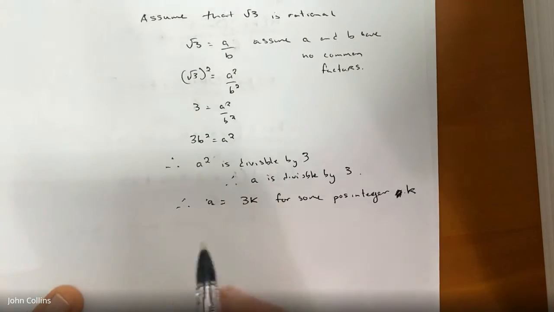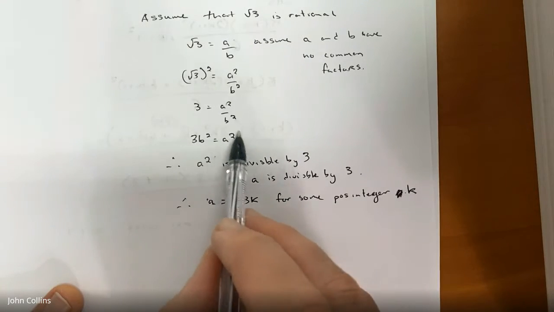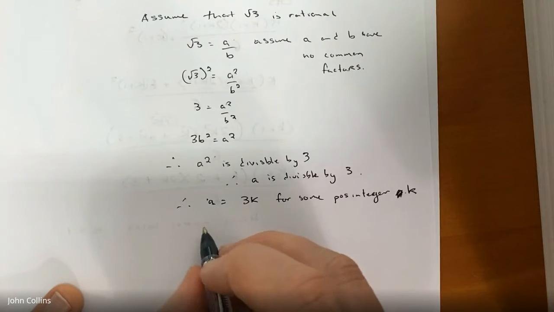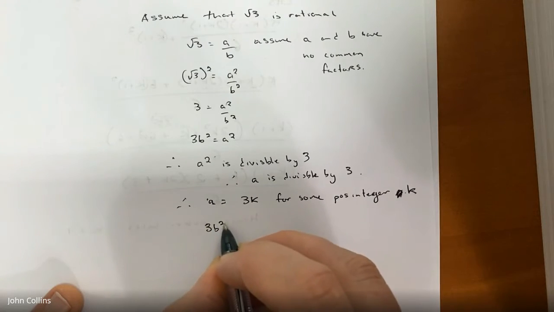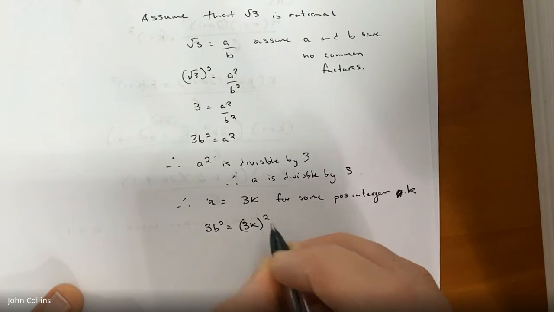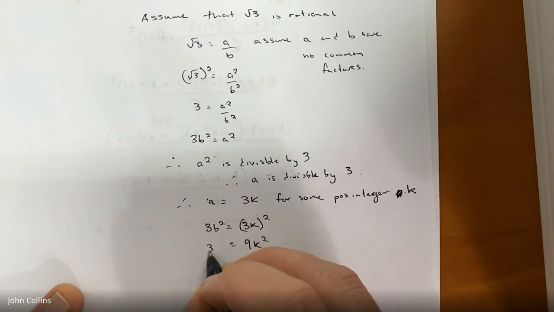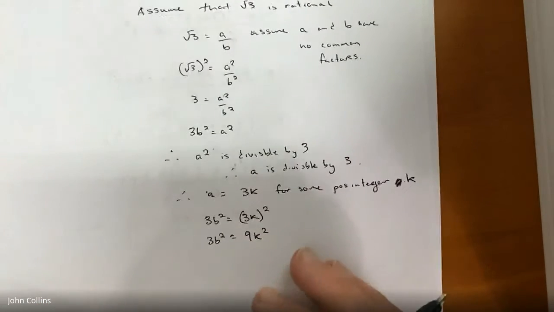So instead of having a squared equals 3b squared, you now have 3k squared equals 3b squared. So you have something like 3b squared equals 3k squared. And that's 9k squared then is equal to 3b squared. And this is where the contradiction starts to come, doesn't it? Because it means that b squared is equal to 3k squared, which means that b squared must be divisible by 3, which means that b must be divisible by 3.